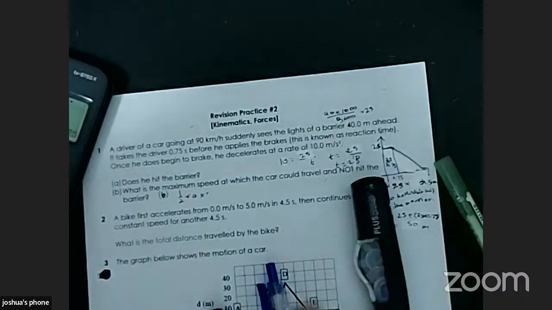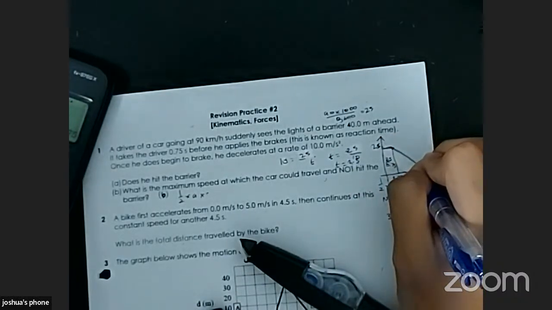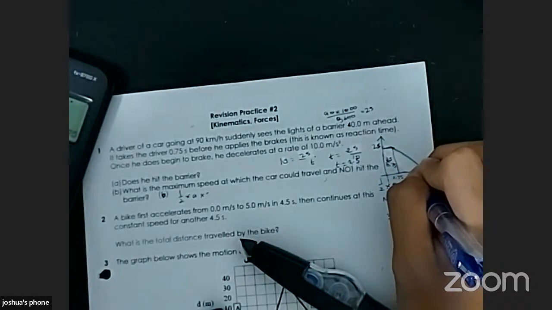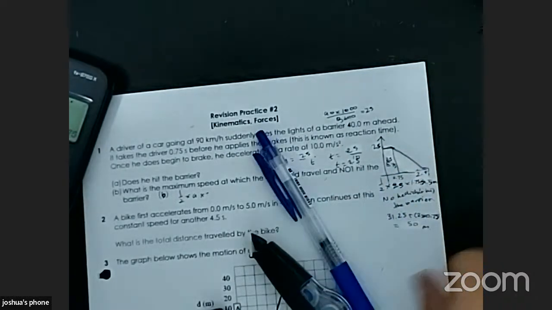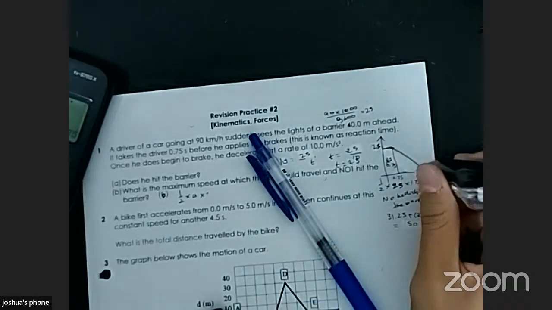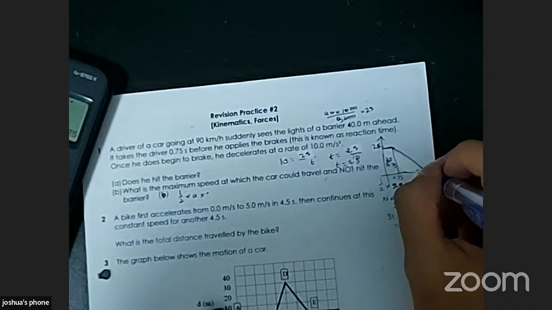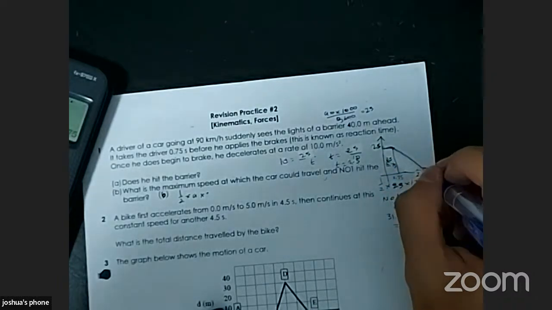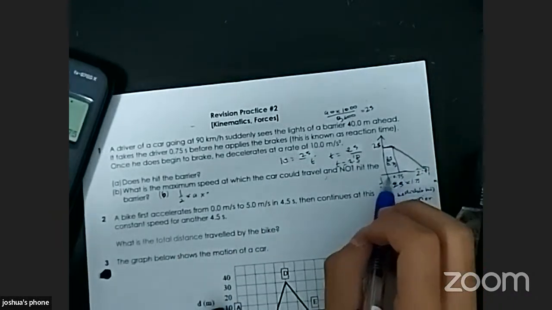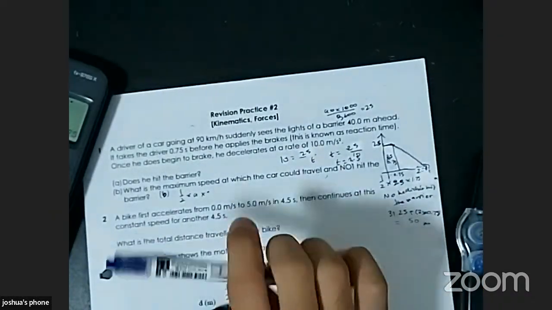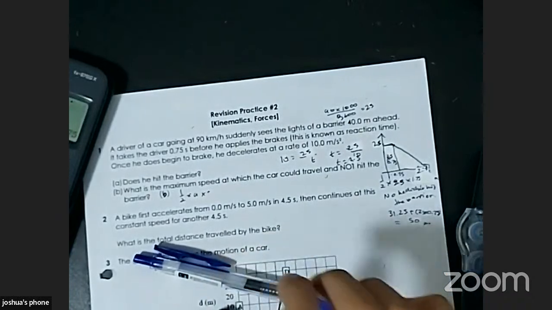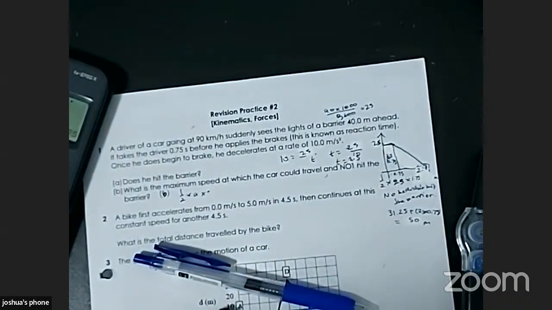You still have to use the 2.5 there, and then multiply by the triangle. 1.75, why is it 1.75? Because the base of this one will be 1.75 because you minus. No, Joshua, the triangle never changed. Your original triangle was correct. It was 25 and 2.5. You're supposed to just shift it to the right, and now you have a rectangle there.